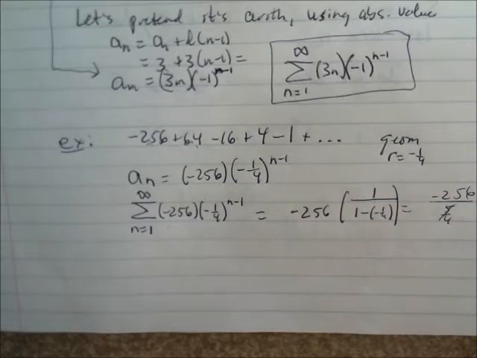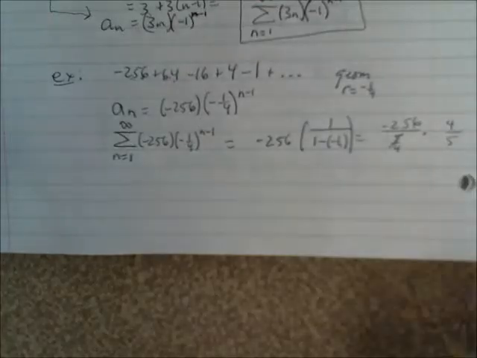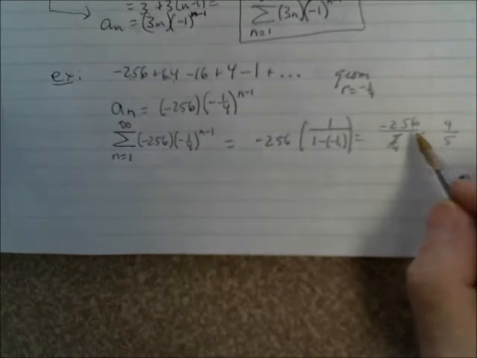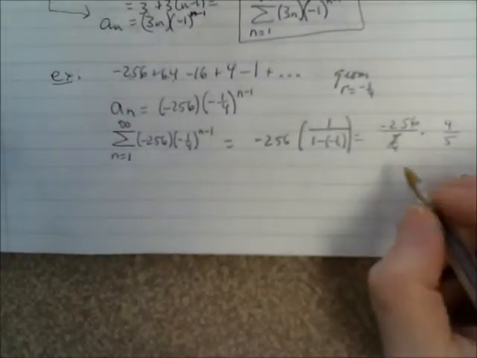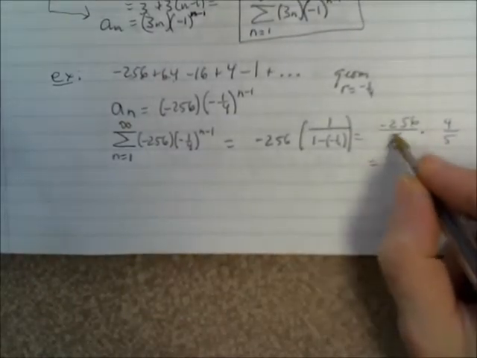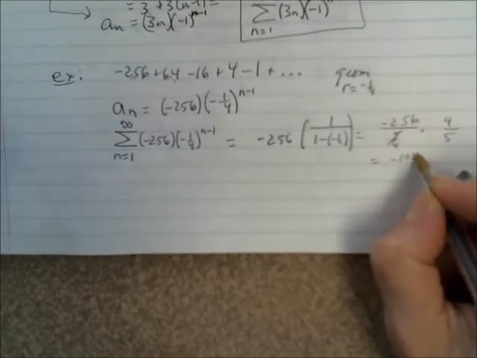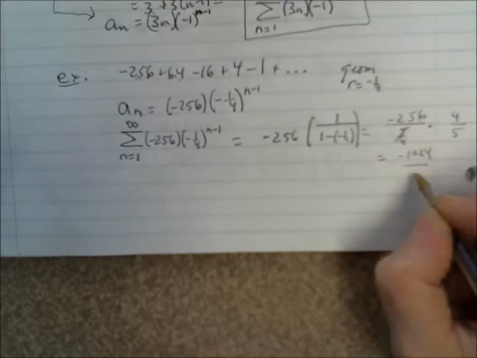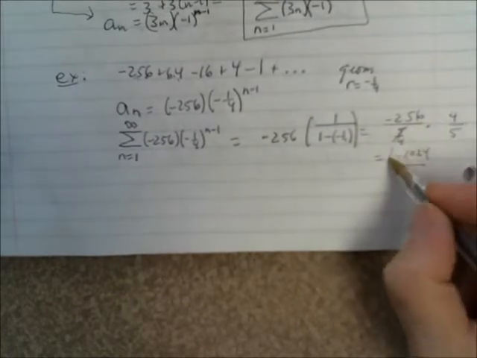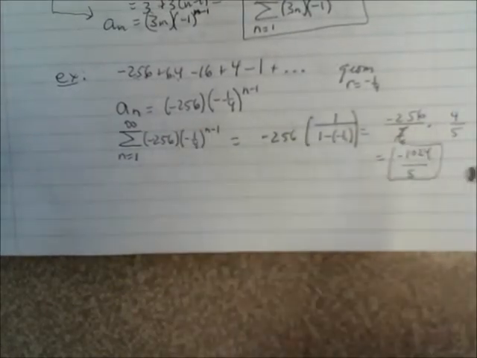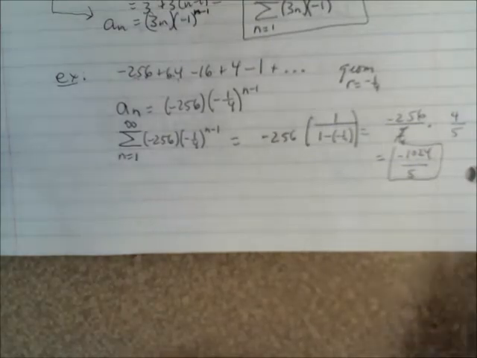And negative 256 times 4/5 is equal to negative 256 times 4 is negative 1024, and 1 times 5 is 5. So negative 1024 over 5 would be that infinite series.